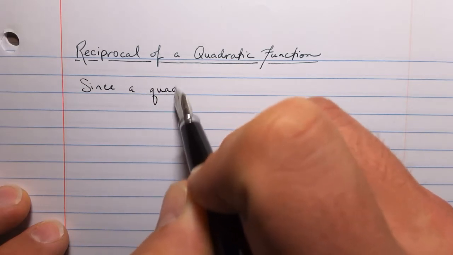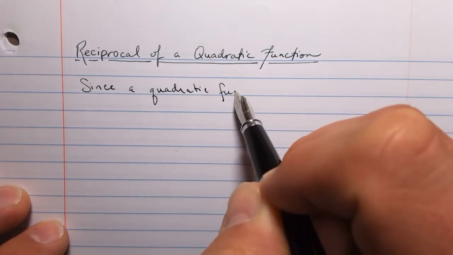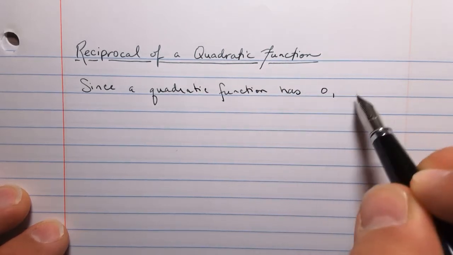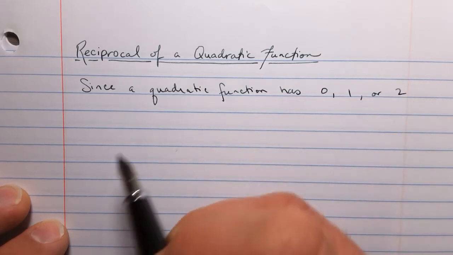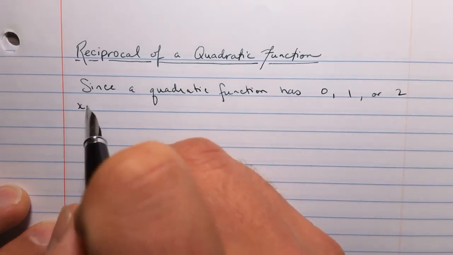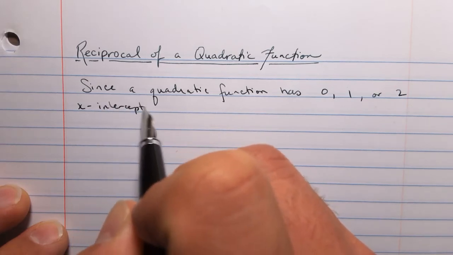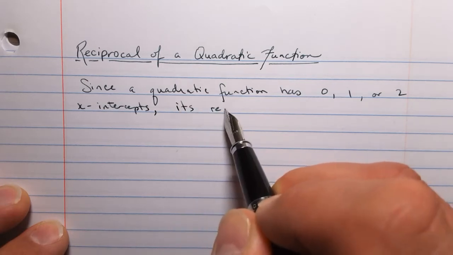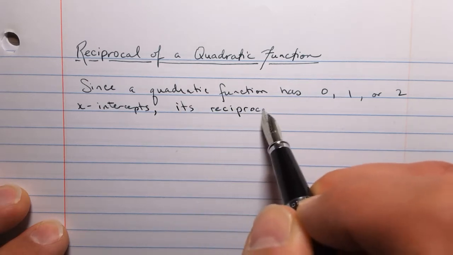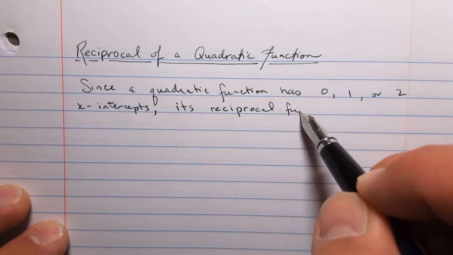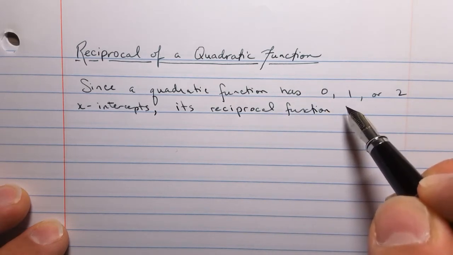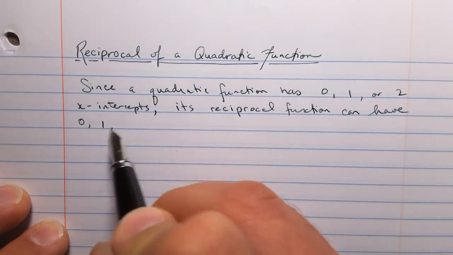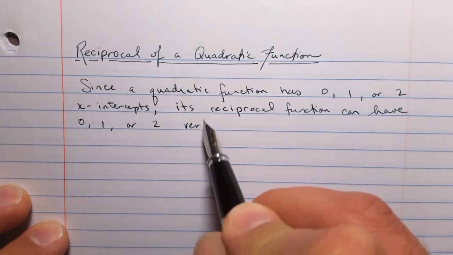Since a quadratic function has 0, 1, or 2 x-intercepts or zeros, its reciprocal function can have 0, 1, or 2 vertical asymptotes.